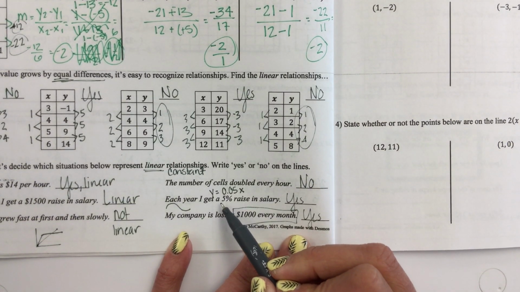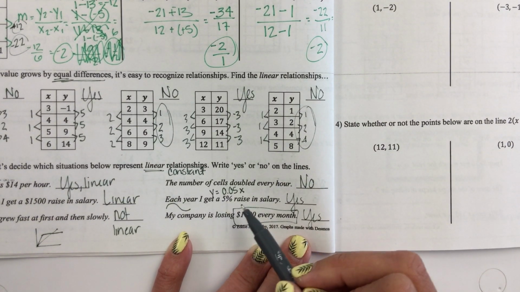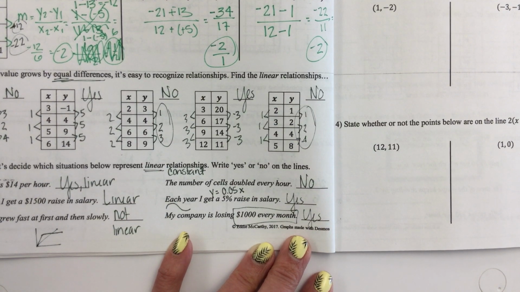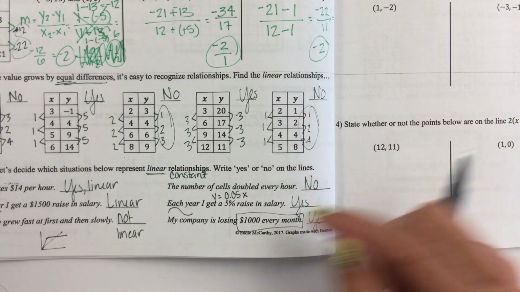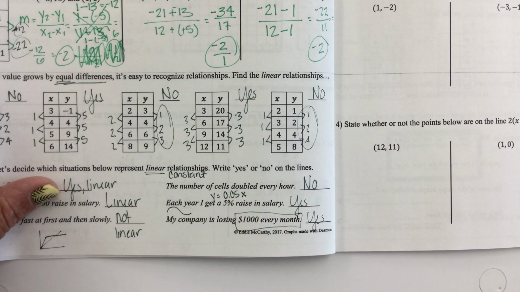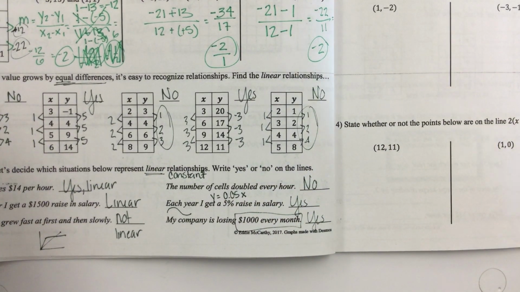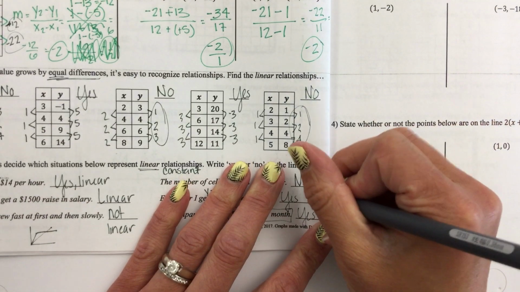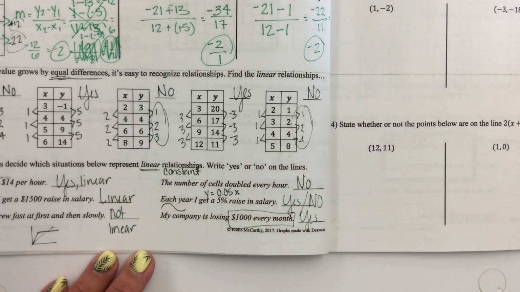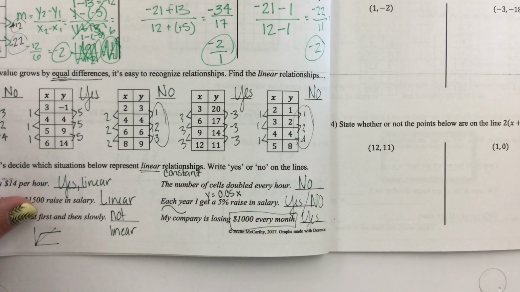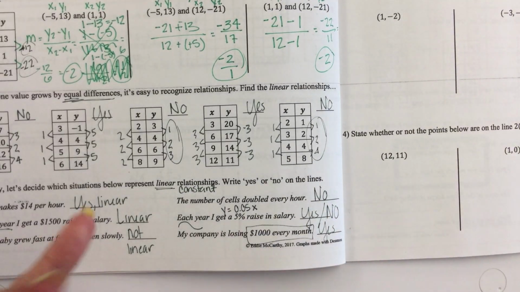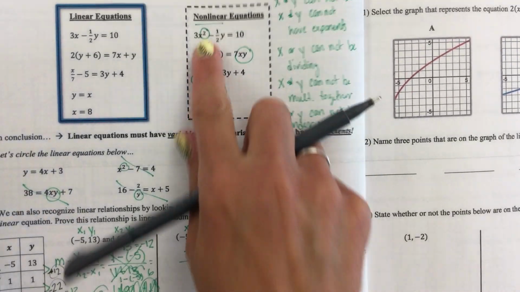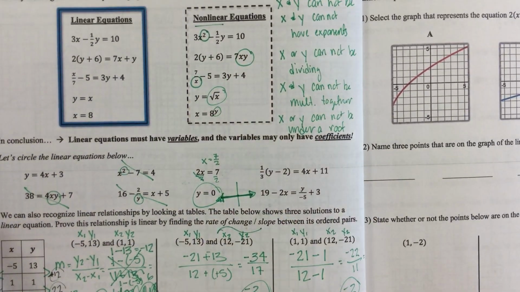Now, if this one, I'm going to go back to the salary one. If we were thinking about it as the x changed every year, then this would be a no, because eventually you'd be making, it would increase more than it did the first year. But we'll just kind of go depending on how you interpret that question. Okay? So that is linear. It's constant change, straight line, and we're watching out for some of those tells in the equations.